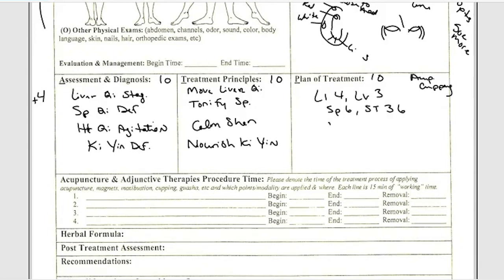Let's say we have yintang to help calm the mind. Kidney 6, heart 7. Okay, these don't have to match the treatment principles per se. You don't need to do it in that way. You can just write them all out. Okay, so there's our other 10 points.